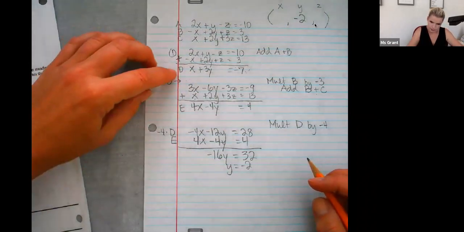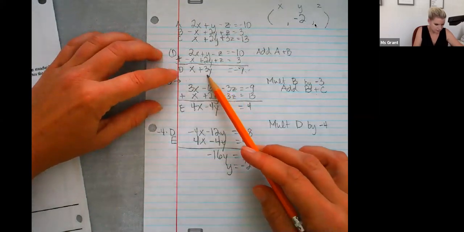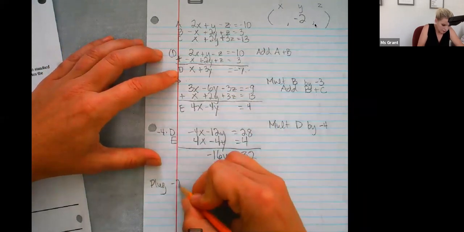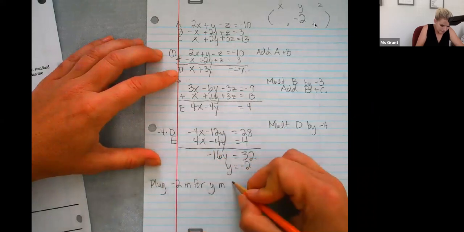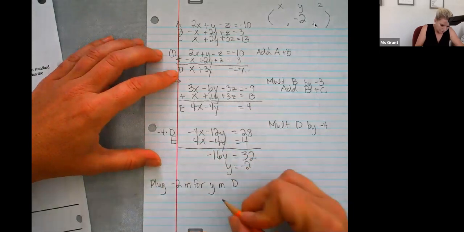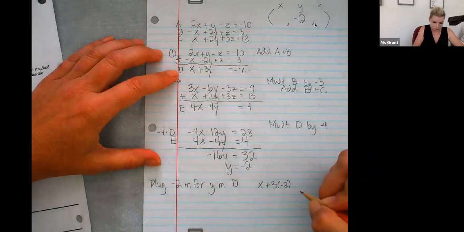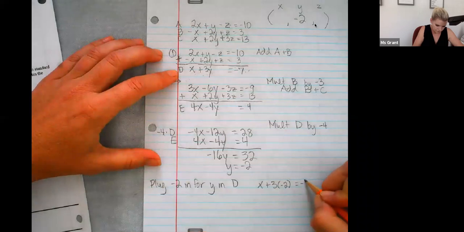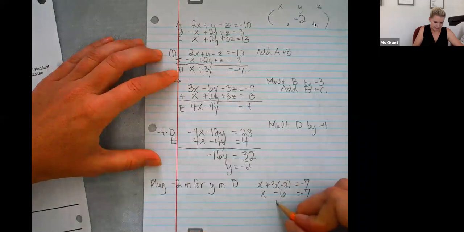I think D. Plug -2 in for y in D. X plus 3 times -2. X plus 3y equals -7. X minus 6 equals -7. Add 6. X equals -1.